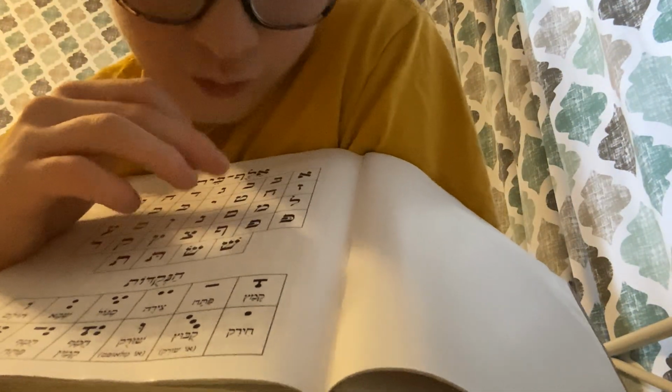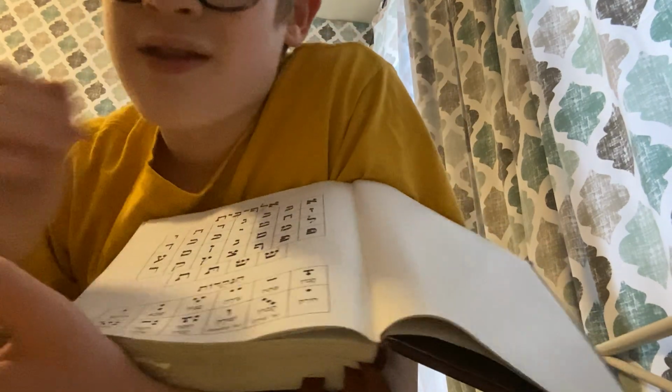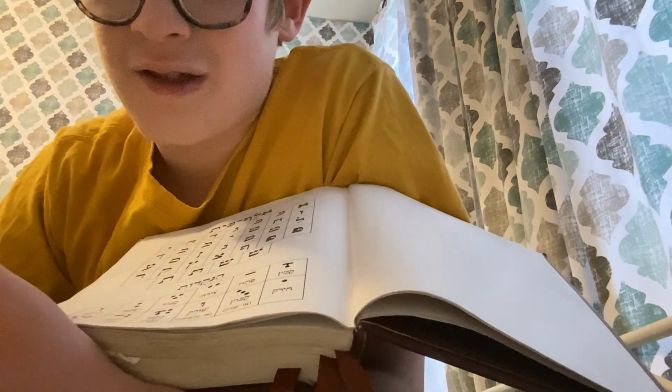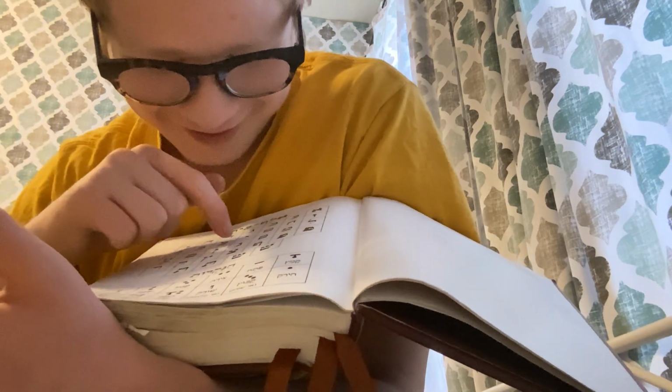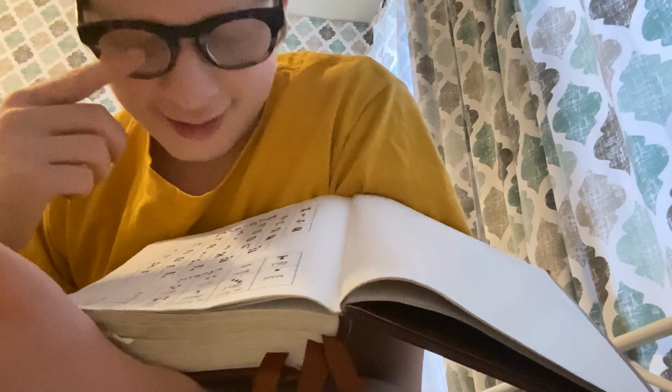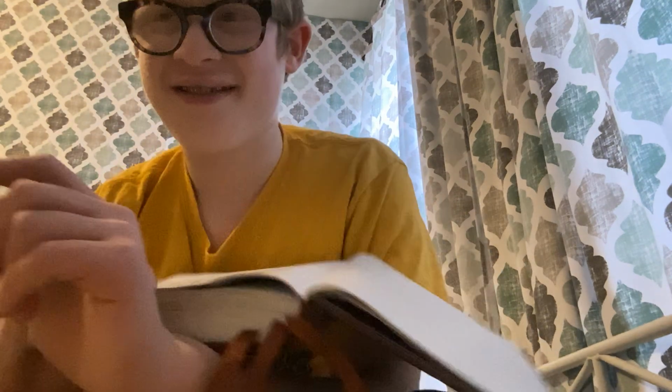Seriously. There we go. But then you have Lamed, Mem, and Endmem. The end letters are pronounced like the regular letters, except that they come at the end of a word. That's why they're called end letters. Then you have Nun. It's like an N sound. Then you have Endnun. Then you have Samech, an S sound, like S.